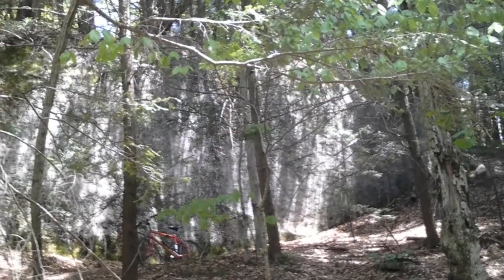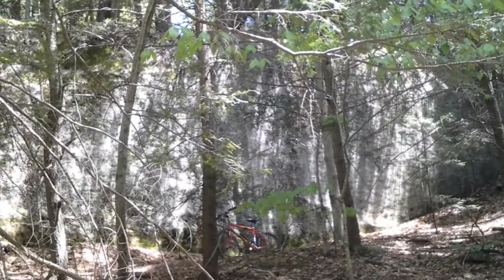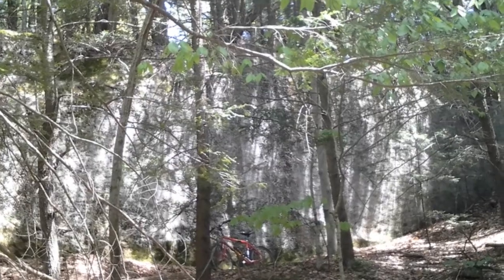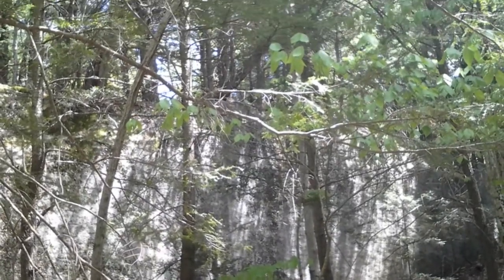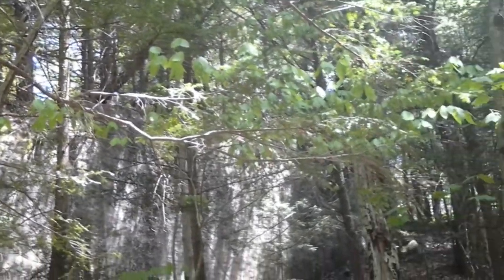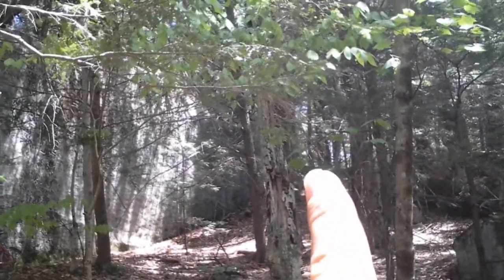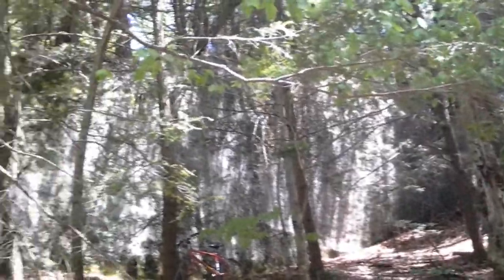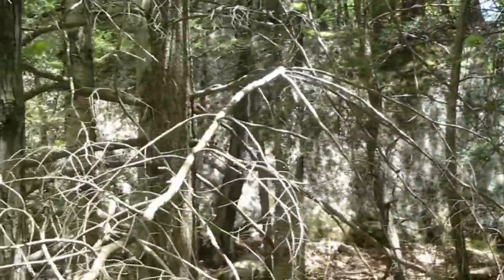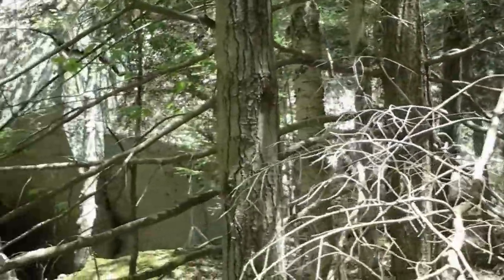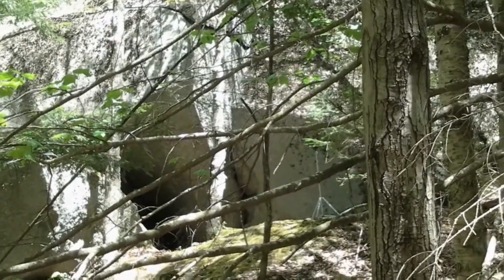Guys, look at this rock. See my bike there at the bottom? Put that there just for scale. Look how big this is. This is huge. Goes all the way over there, all the way across, and at the end, there's a cave.